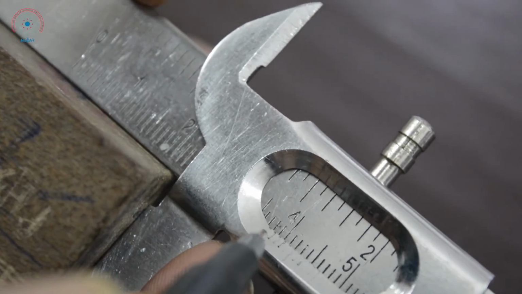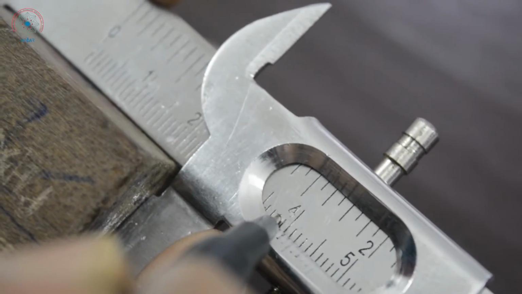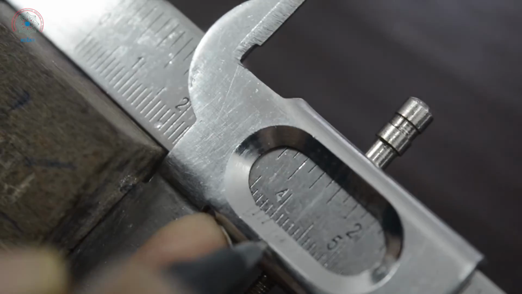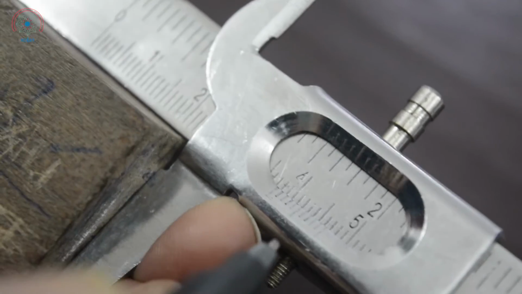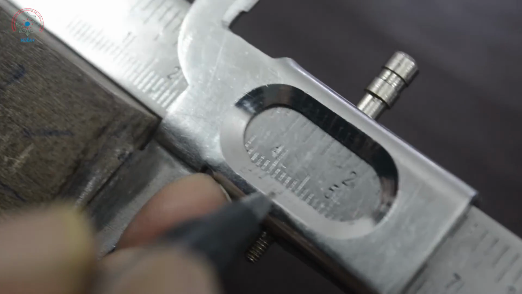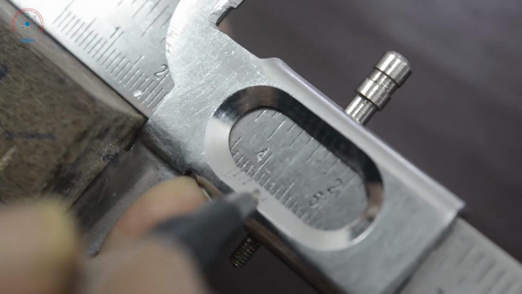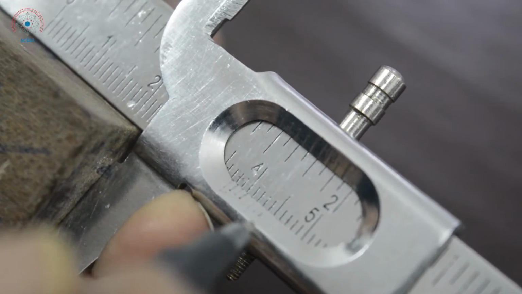Up to 3.8. So 3.8 is the main scale reading. And see which Vernier division is coinciding with a main scale division, and that will be your Vernier scale reading. Here in the figure you see, the 7th Vernier division is coinciding with the main scale. So the Vernier scale reading is 7.